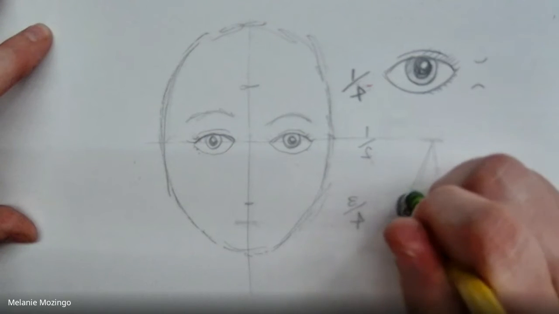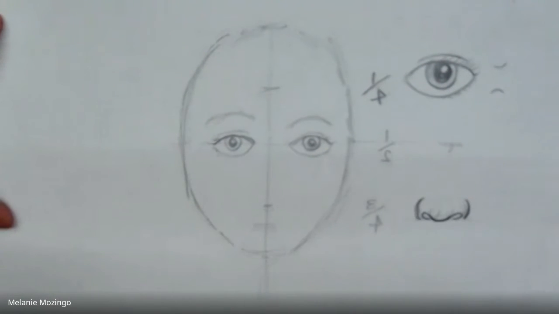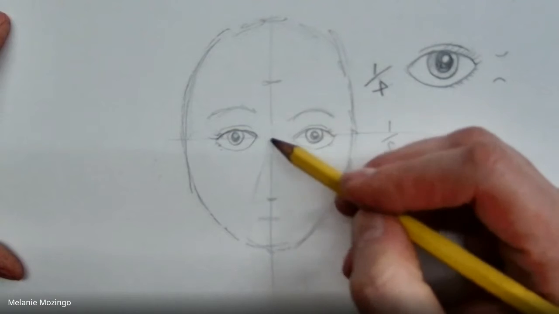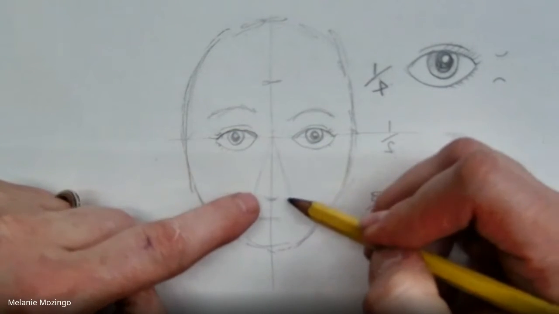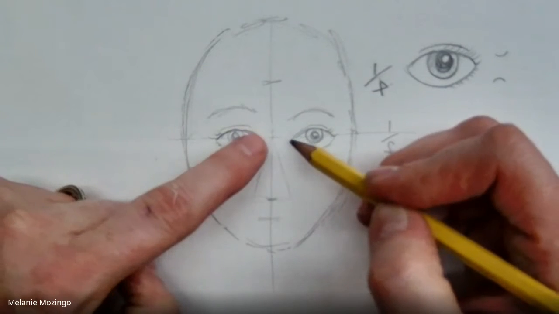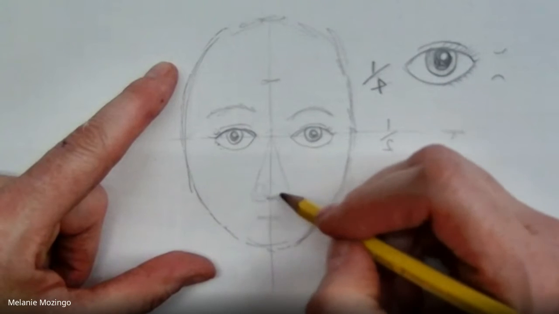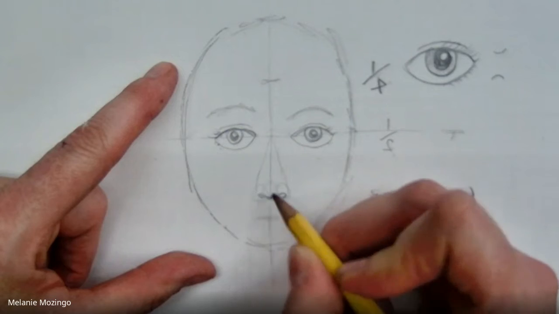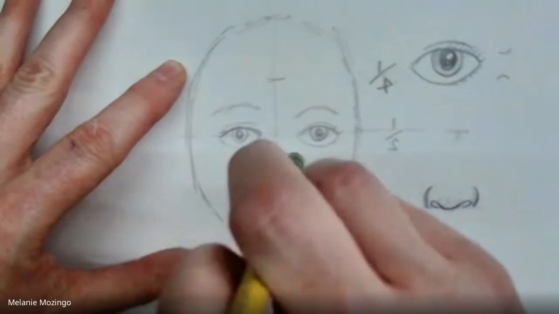And if I can erase what's inside here, voila, we have got a nose. So I'm going to go ahead and just really lightly show that nose. Remember, the edges of the nose line up with the tear ducts of our eyes right here. I'm going to lightly show those. Up and around, parentheses, parentheses. We got it.